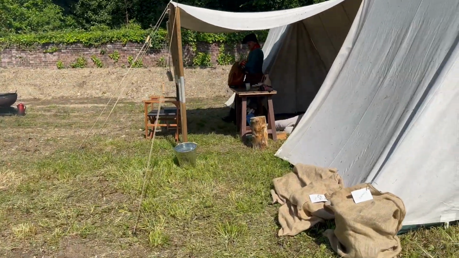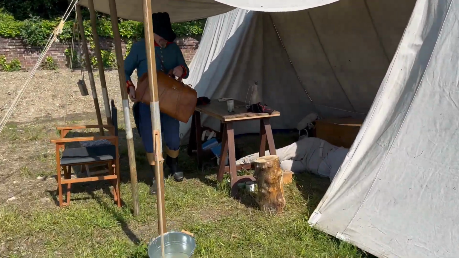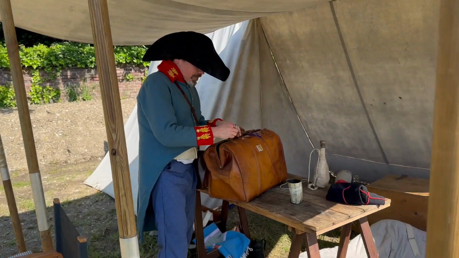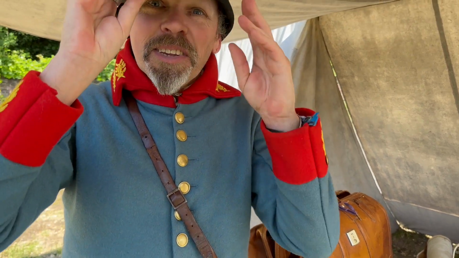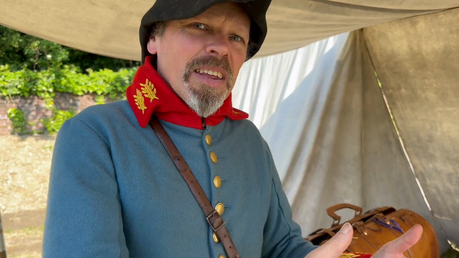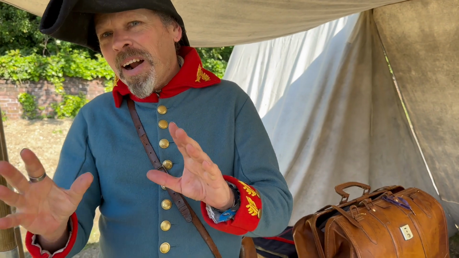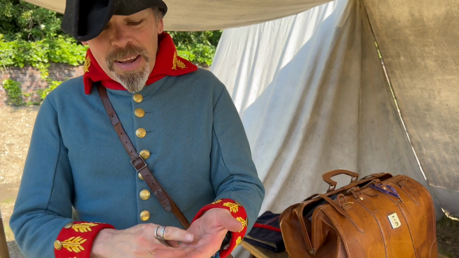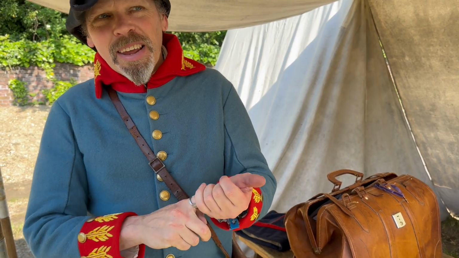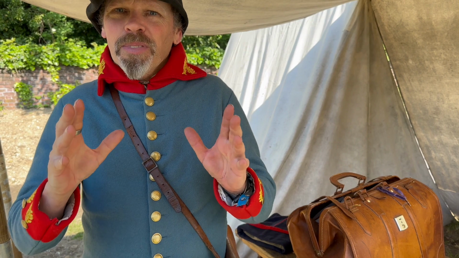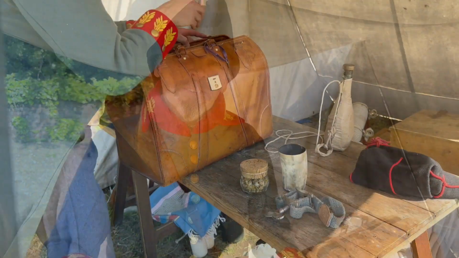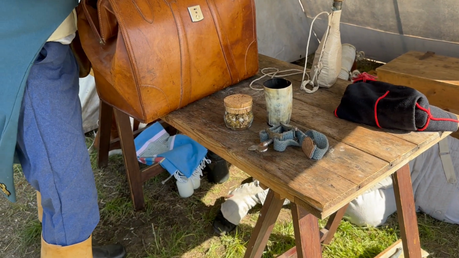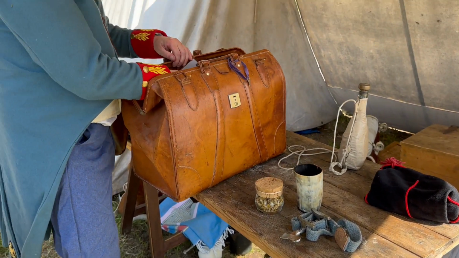Oh, so his rank is captain, then. Are you a captain? I'm an officer, a medical officer. In the French army and the Westphalian army, you had a separate rank structure for the military officers and the medical officers. So you could be a surgeon first rate, who would be the chief medical officer in a regiment. But he didn't really have authority over the soldiers. And more people died of sickness in the army than of wounds in battle.